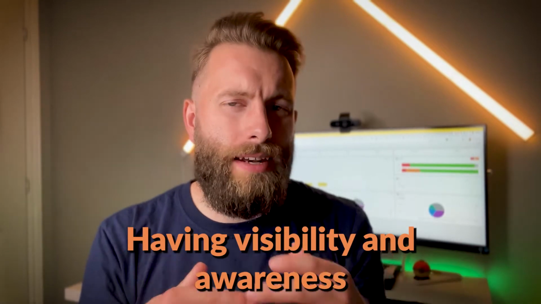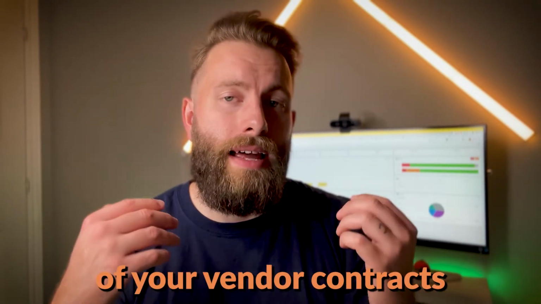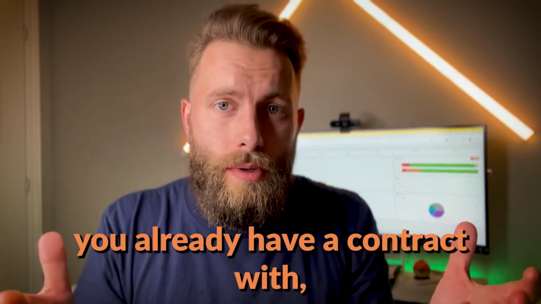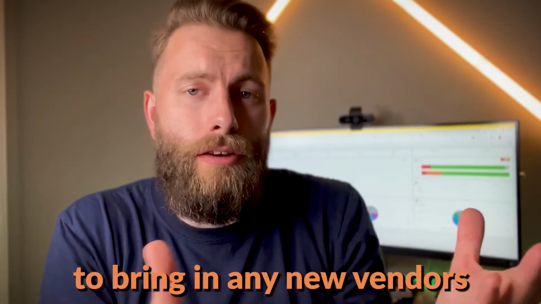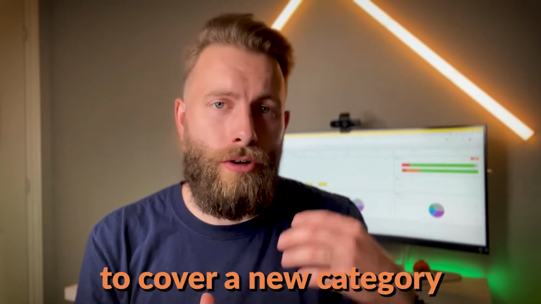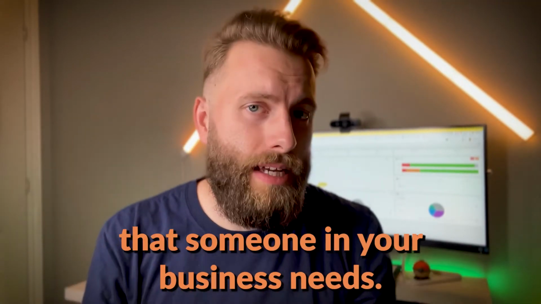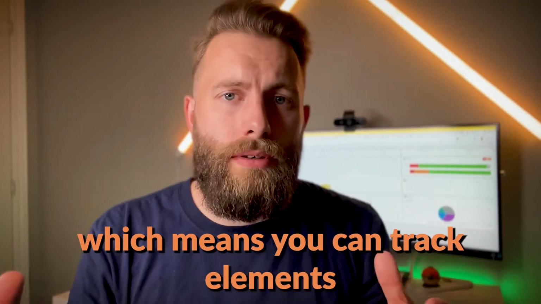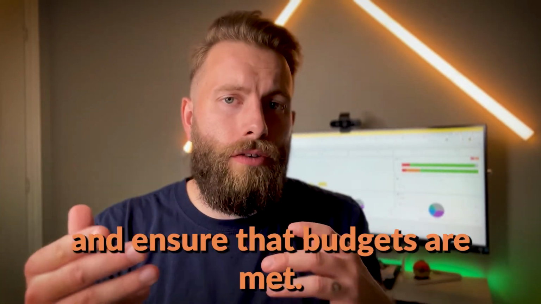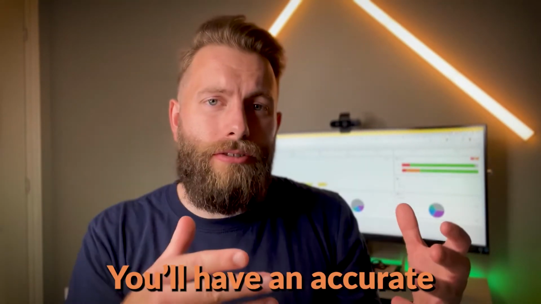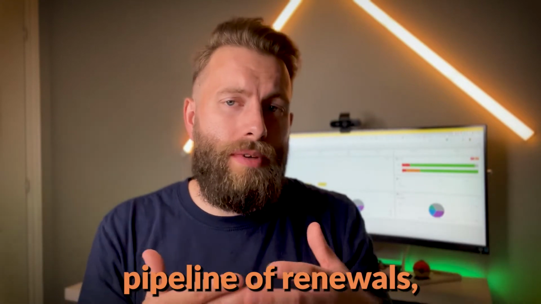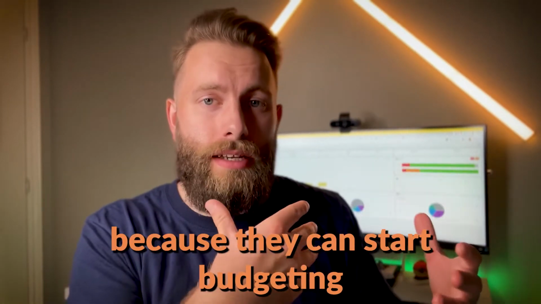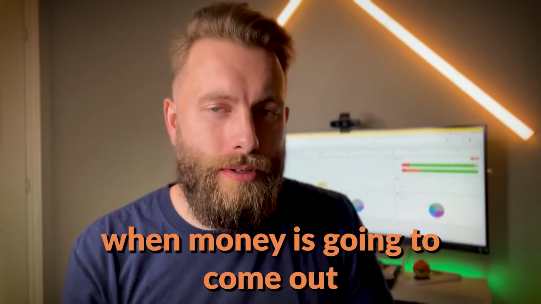Having visibility and awareness of your vendor contracts means that everyone in your business can see the following. The vendors you already have a contract with, which means you might not need to bring in any new vendors to cover a new category or a new service that someone in your business needs. You'll have access to spend data, which means you can track elements such as scope creep and ensure that budgets are met. You'll have an accurate pipeline of renewals, which means your finance colleagues are going to be super happy because they can start budgeting and predicting when money is going to come out in subsequent years.